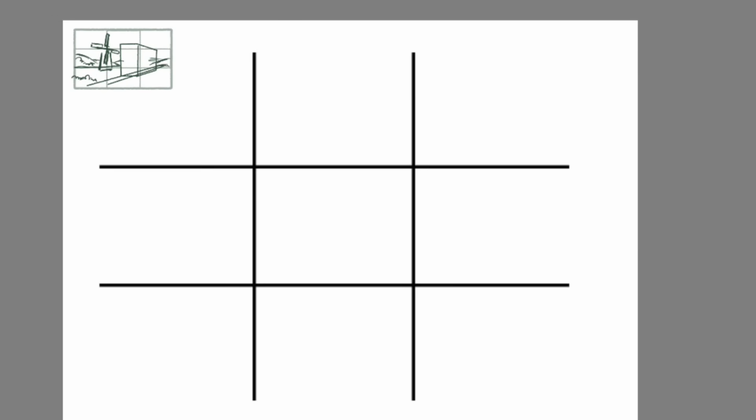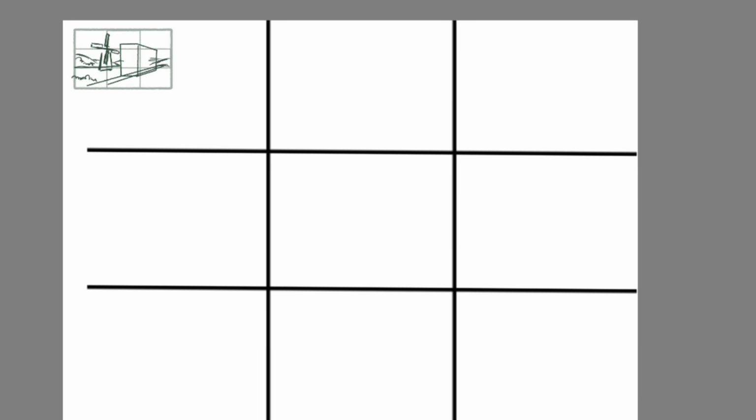Once you've done your thumbnail sketch, you can load the composition template into the scene. You want to make sure that the template is in its own separate layer, so once you've resized the template to fit the canvas, create a new layer in whatever software you're using.